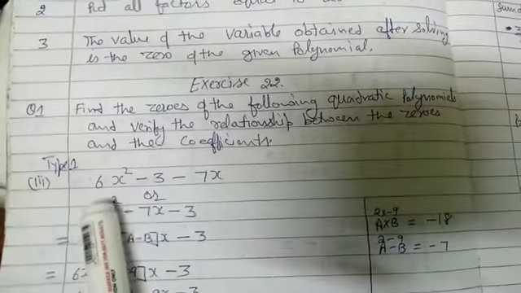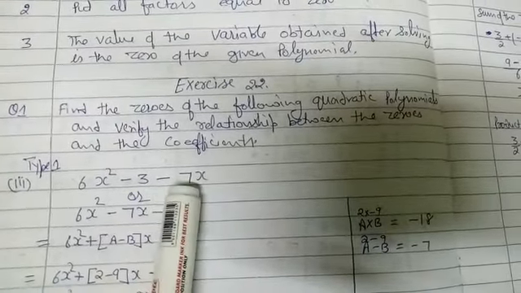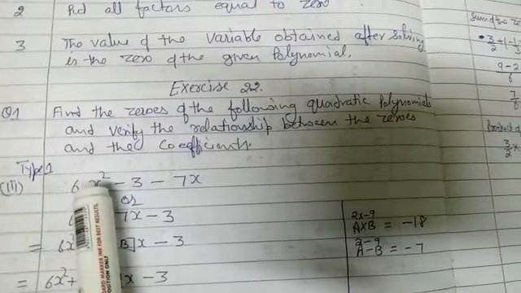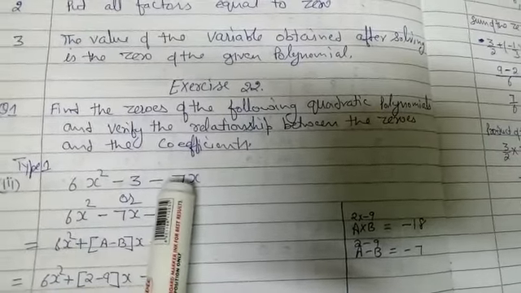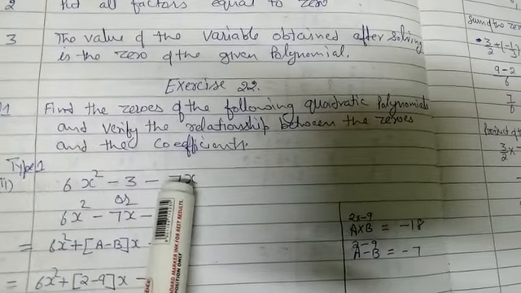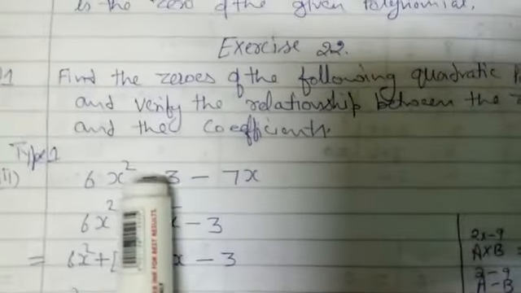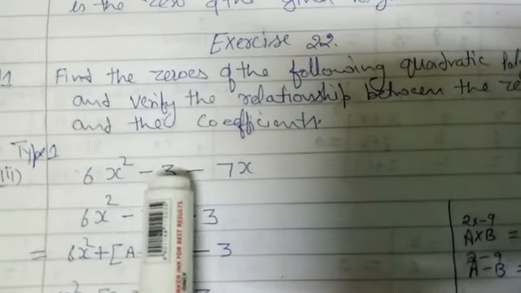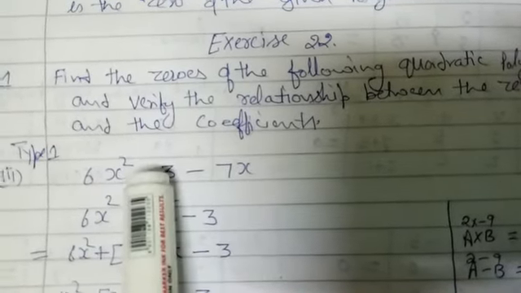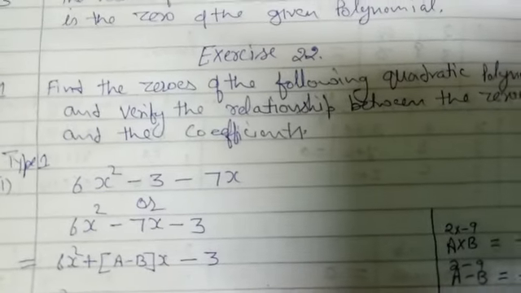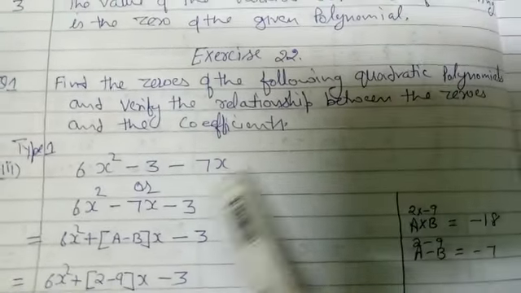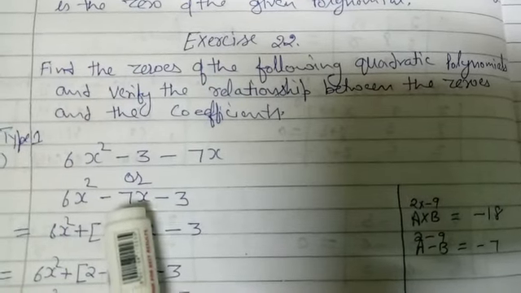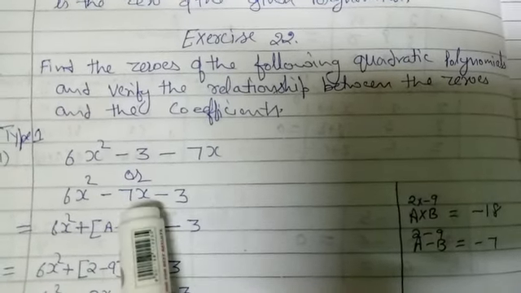So I'm taking one question here. You can see the question is 6x square minus 3 minus 7x. First we have to check whether it is in standard form or not. We can see it is not in standard form. Why is it not in standard form? Because here the degree of x is 2, but after that the degree of x should be 1, but it is not there. So it means it is not in standard form, and we have to make it standard form. So it is 6x square minus 7x minus 3.